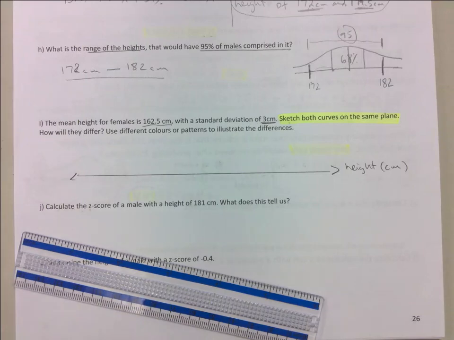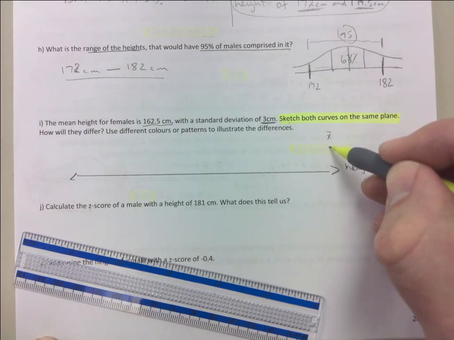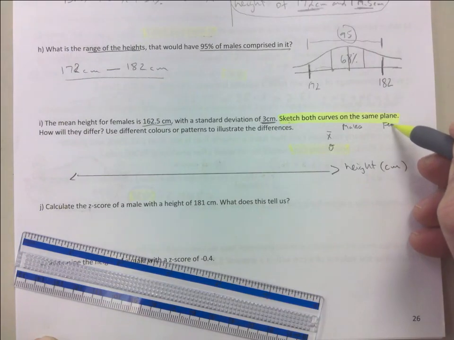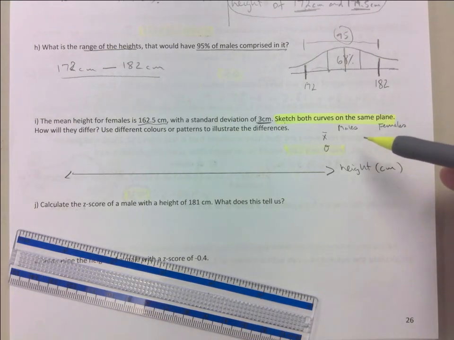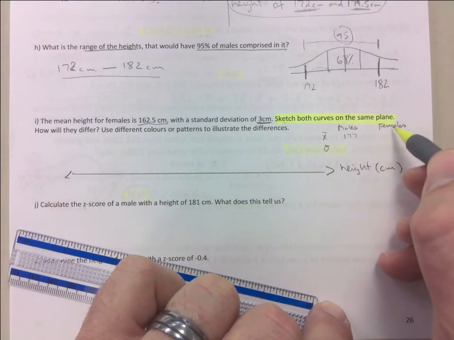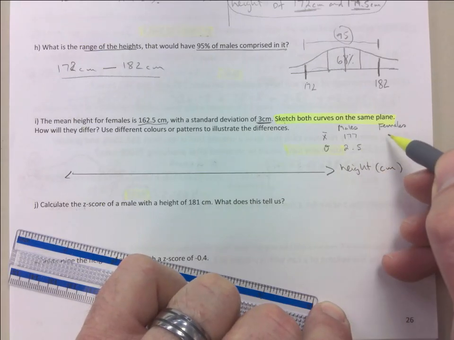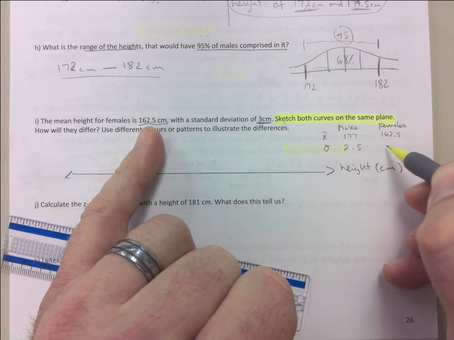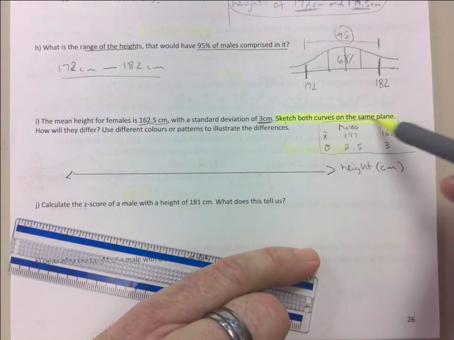And how about we quickly do a little chart on the side here, the mean and the standard deviation. We have males and we've got females. I think this helps. The average height for males is 177 with a standard deviation of 2.5, right? And the females right here, we're given the information, it's 162.5 and 3, okay? So you're doing a little inventory on the side.